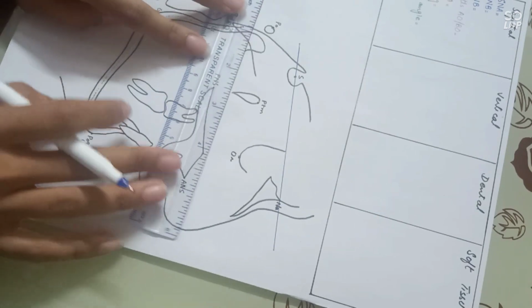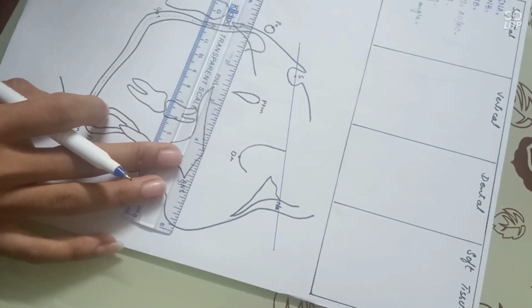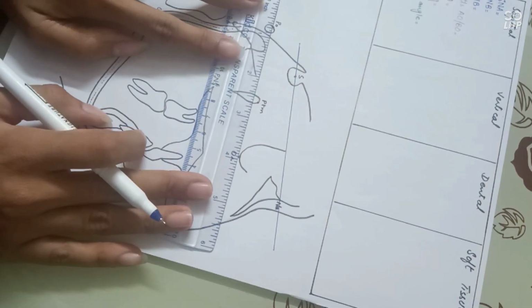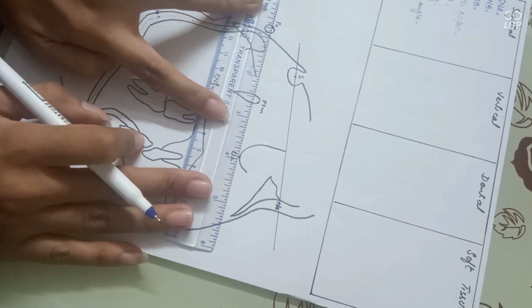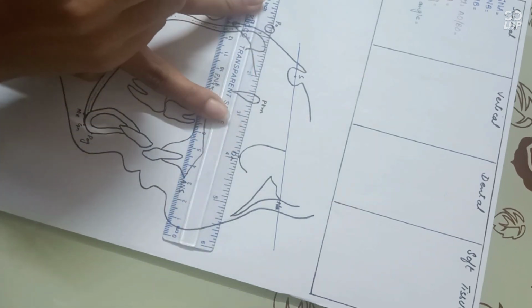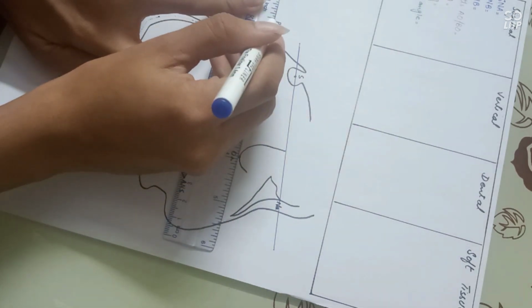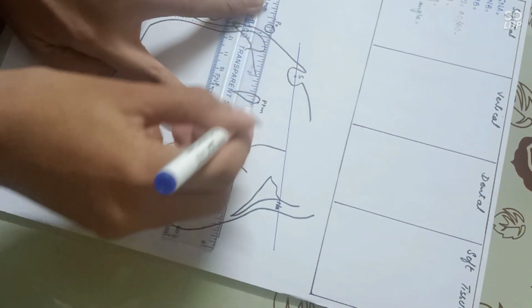Right? Now the Frankfurt horizontal plane, which is also the Porion orbital plane. This is Porion, this is our orbitale. Porion is the posterior superior point of the external auditory meatus and orbitale is the inferior most point of our orbit. Join these points together to form the Frankfurt plane.